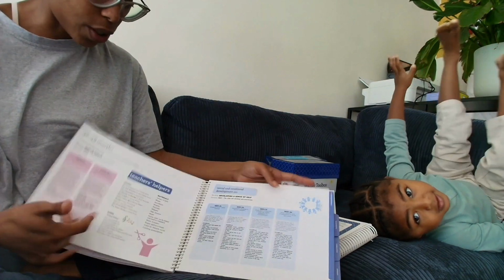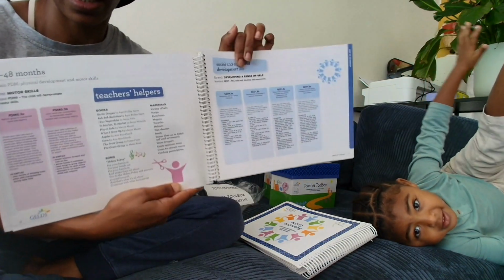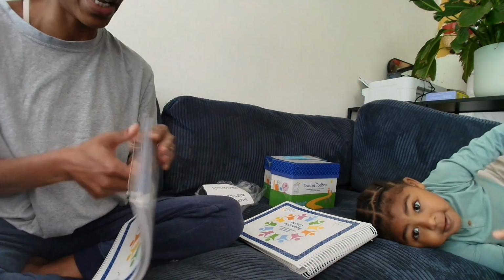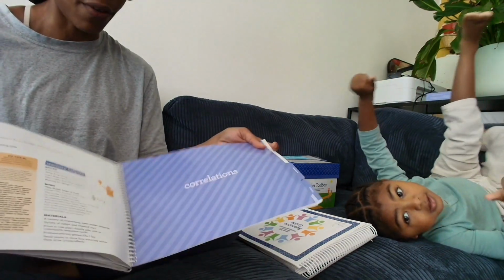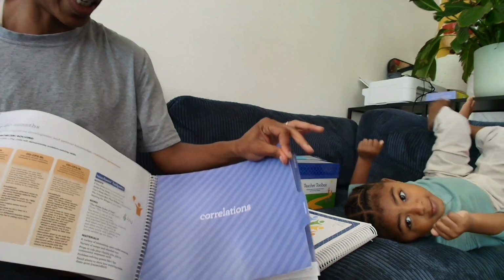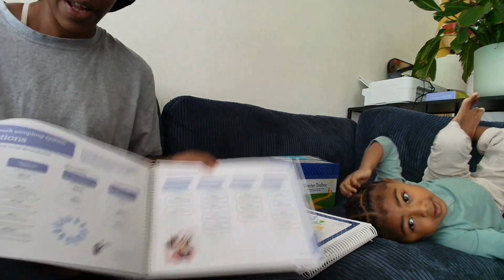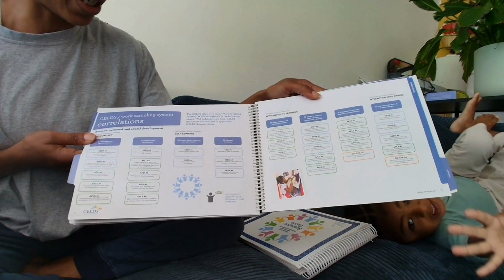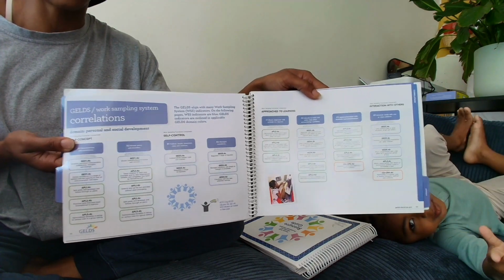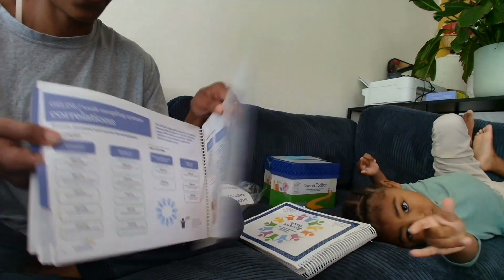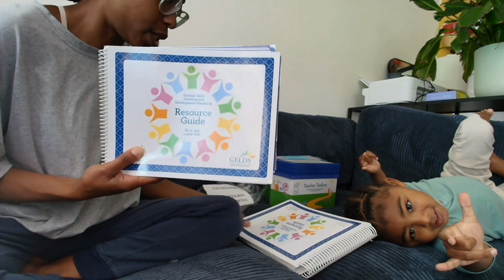It tells you how to plan, how to lesson plan. That's what this book is. And then it also has like a quick reference. Here are the correlations in the back, which means that if your child were in kindergarten, how these standards would translate. So great resource, the resource guide for 3 and 4-year-olds.